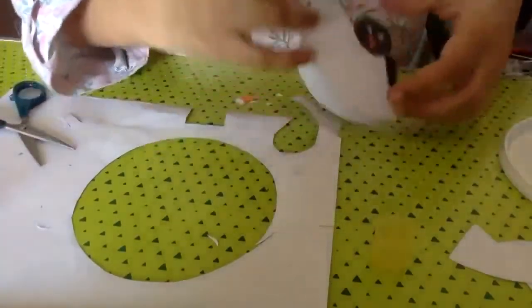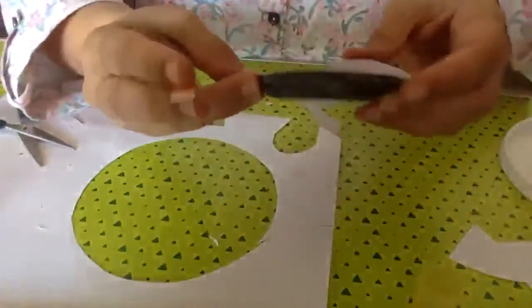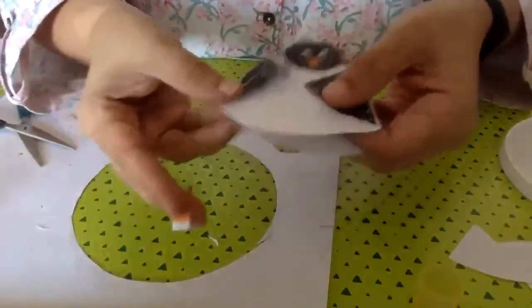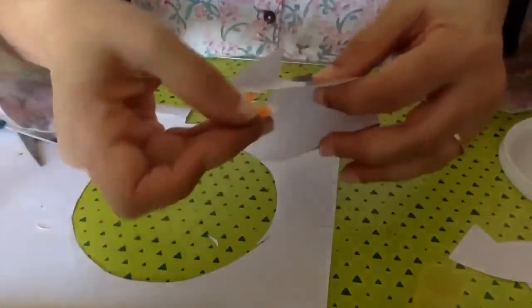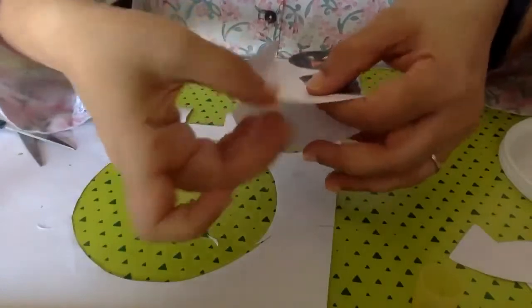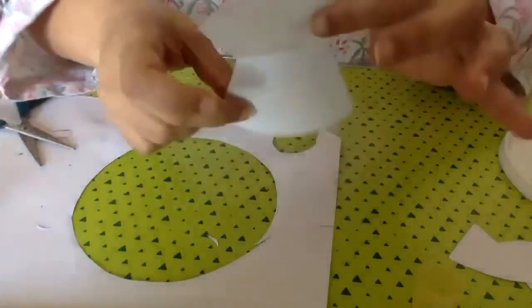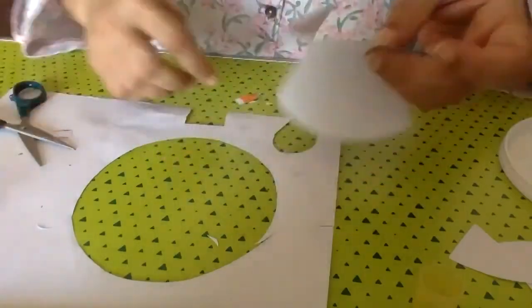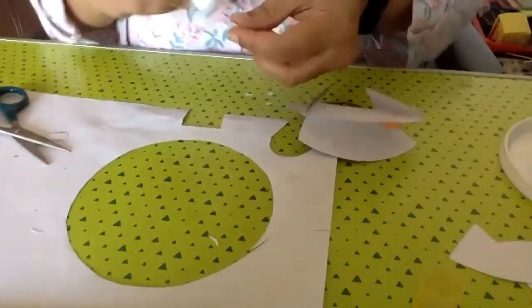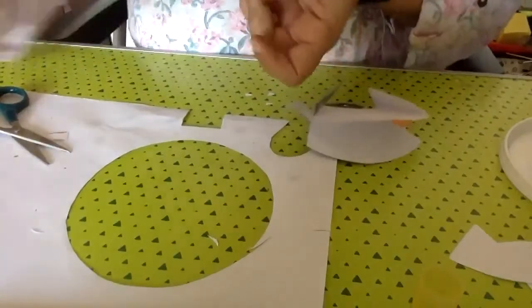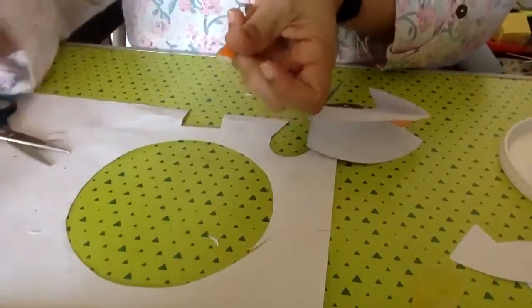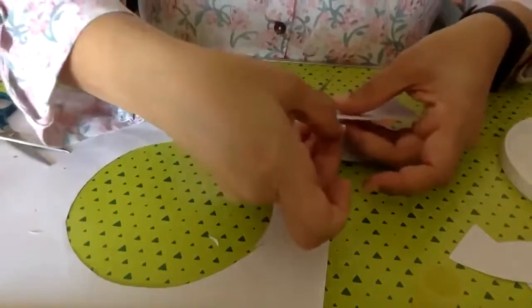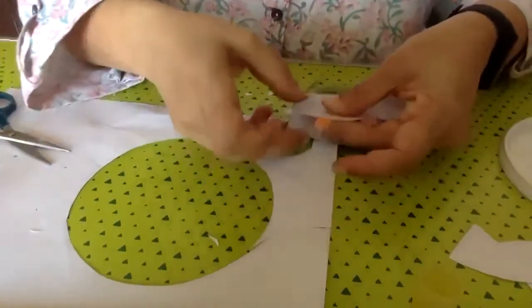And what we are going to do is, we are going to stick the legs from inside. So you have to stick it on the top flap like this. Okay, you can see there are two flaps. So stick it on the top flap like this. Same with the other leg. Put little glue only on the white part and stick it inside.